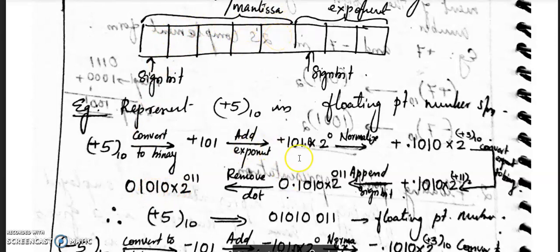Okay, then the last 3 bits are the exponent: 0 1 1. So the first 0 is the sign bit, then 0 1 1. Okay, so we are representing this number like this in the floating point number system.